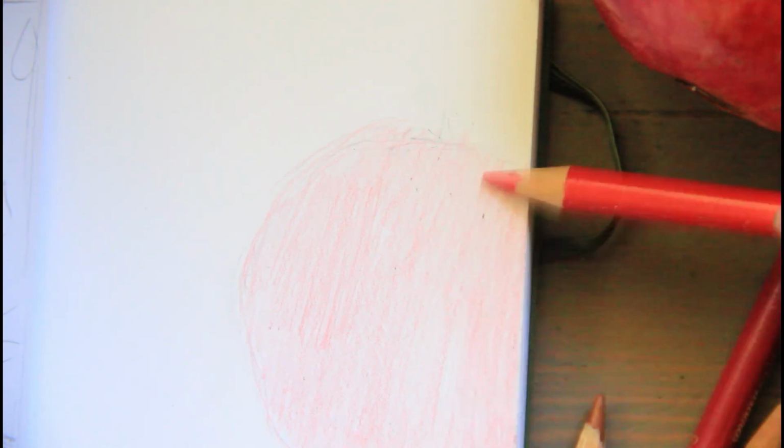I know. Do you see a persimmon? I totally see a persimmon. Though it could be an apple right now. It could be a red delicious.